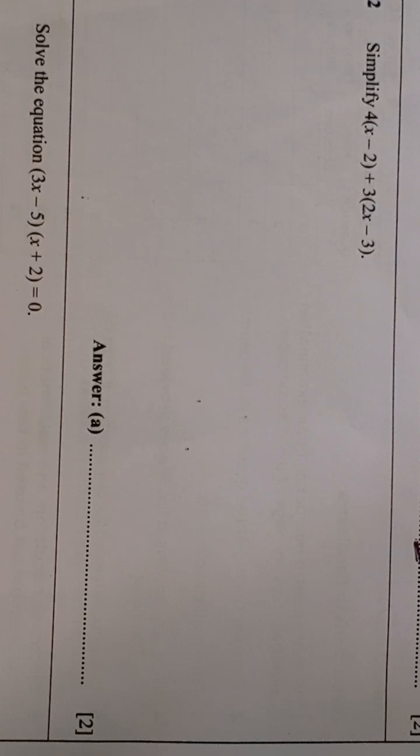Number 2, simplify 4 times (x minus 2) plus 3 times (2x minus 3). The first thing we are going to do here is expand. How do we expand?